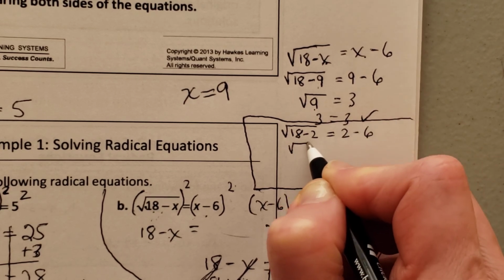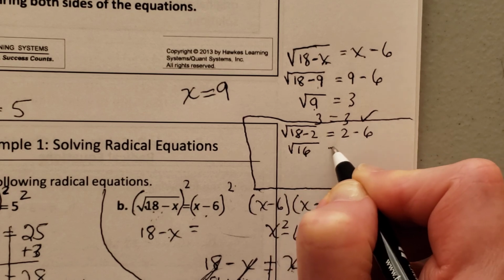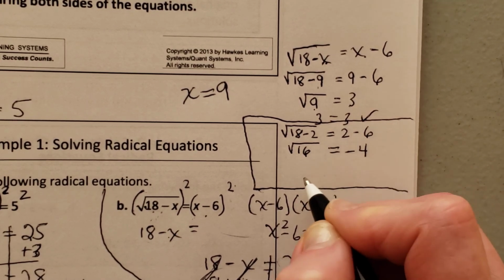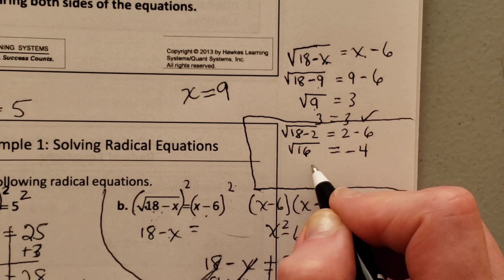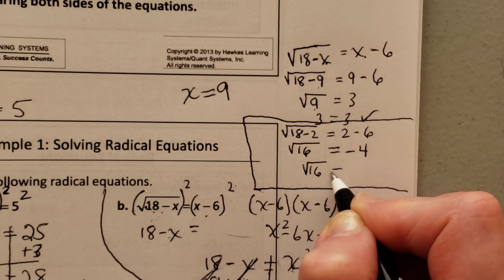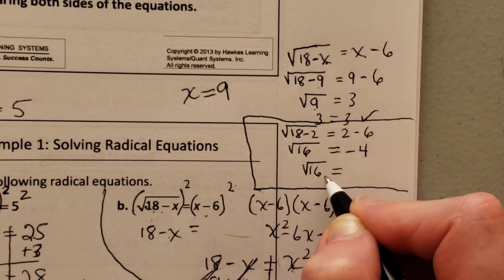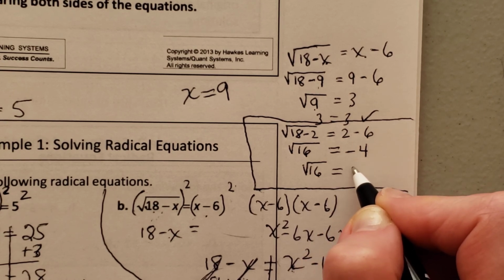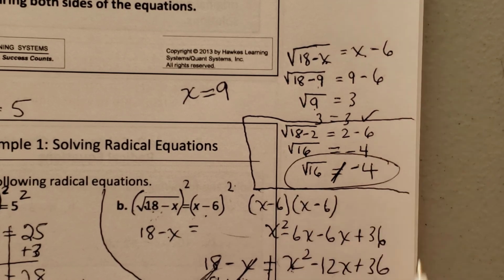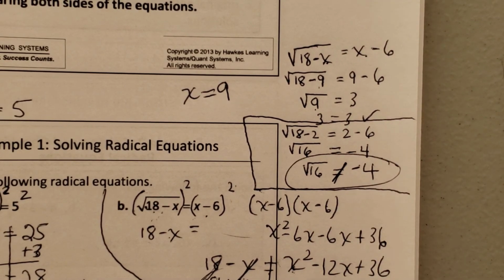Well, 18 minus 2 is 16. 2 minus 6 is negative 4. And what is the square root of 16? The square root of 16 is 4, not negative 4. So that is not true.